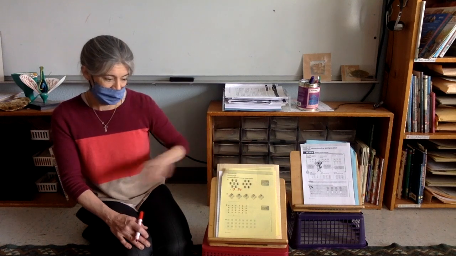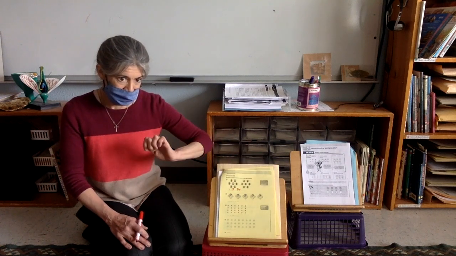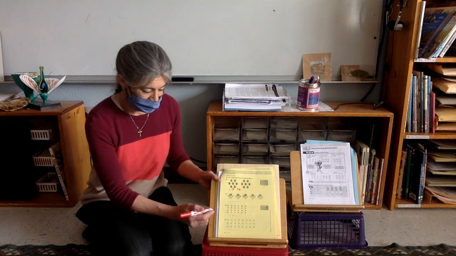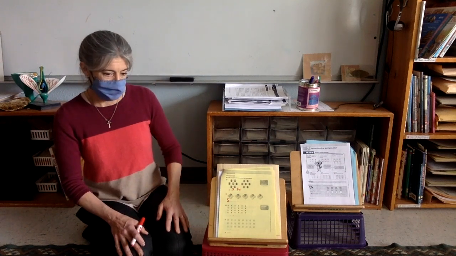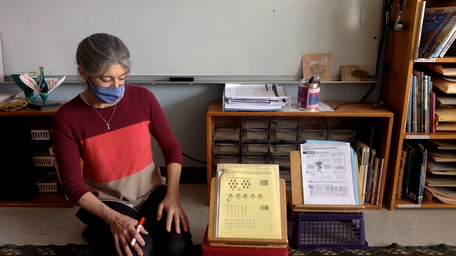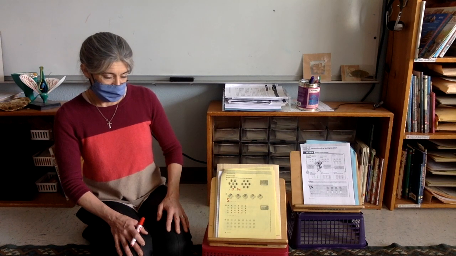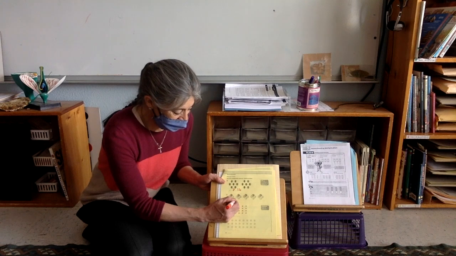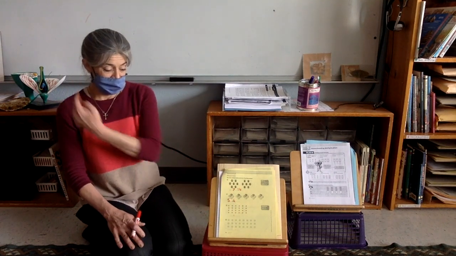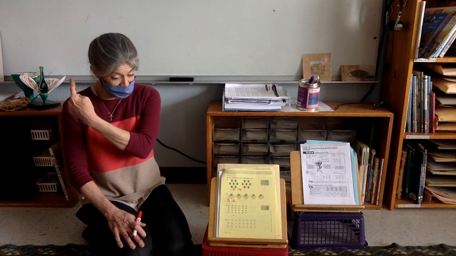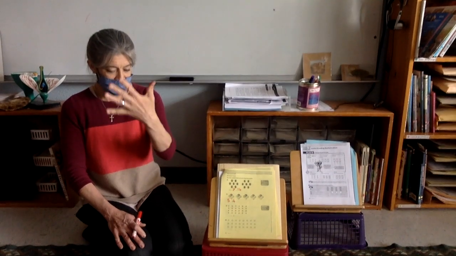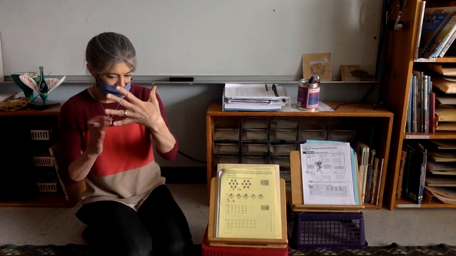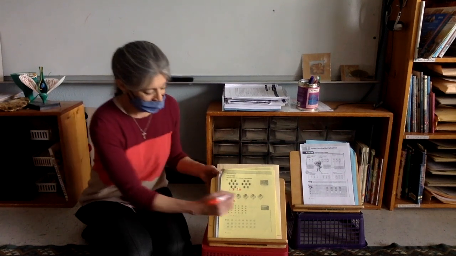How many groups do you see? 5. 5 groups times how many in each group? 5 times 4. Good. And Andrew skip counted. He looked at the board, found the 4s, and went 4, 8, 12, 16, 20. He stopped at the 5th one, and it was 20.